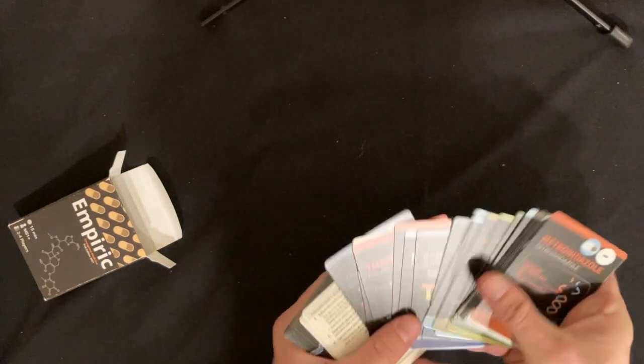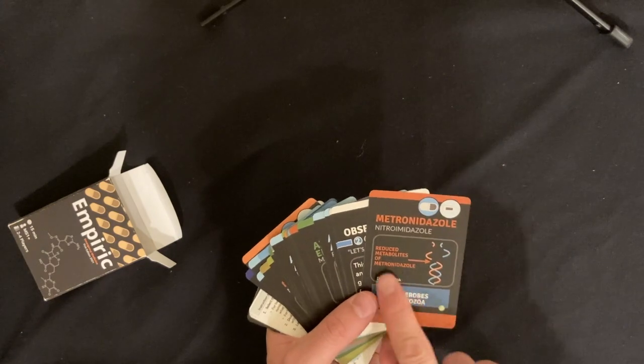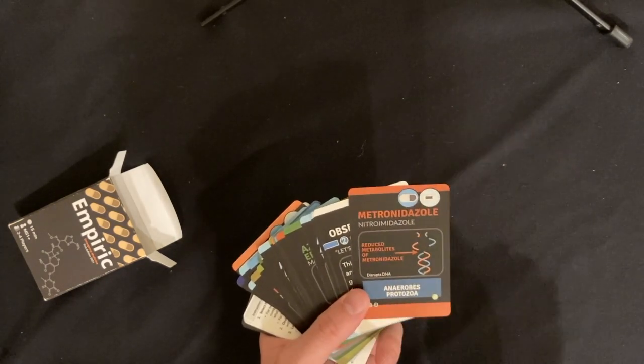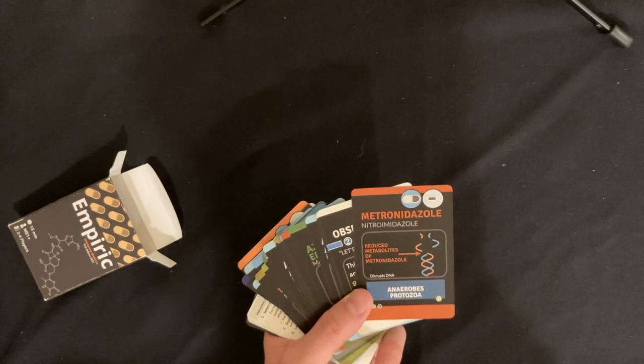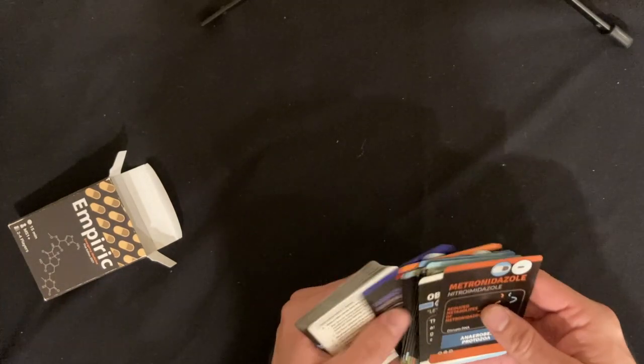In the box are the antibiotic cards. Each of these cards says mechanism of action, route of administration, metronidazole can be oral or IV, a little details about spectrum of activity, and little icons representing important pathogens, in this case anaerobes.